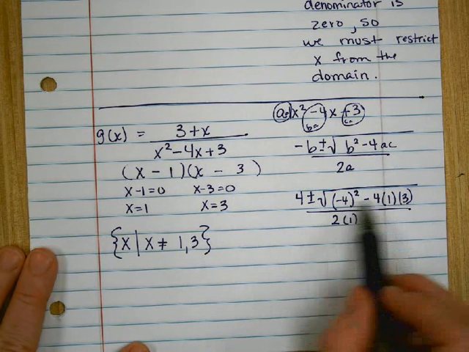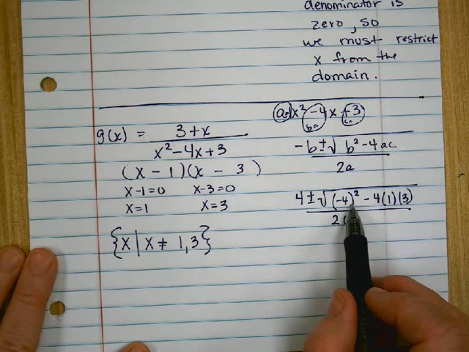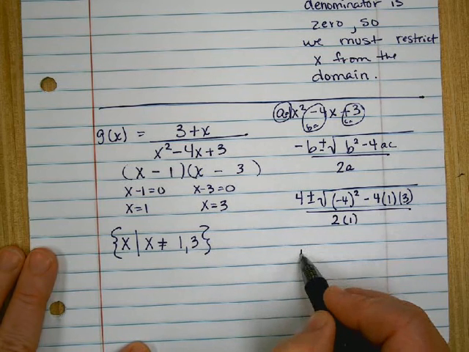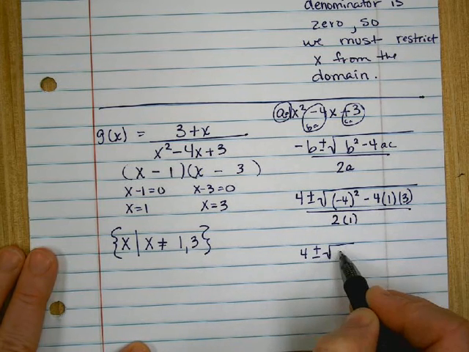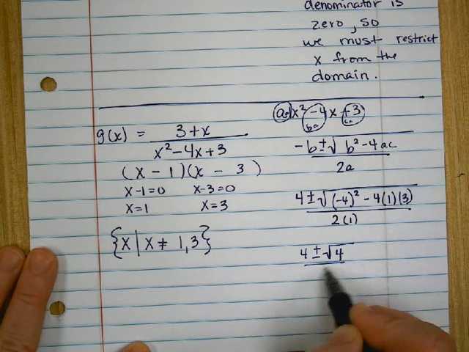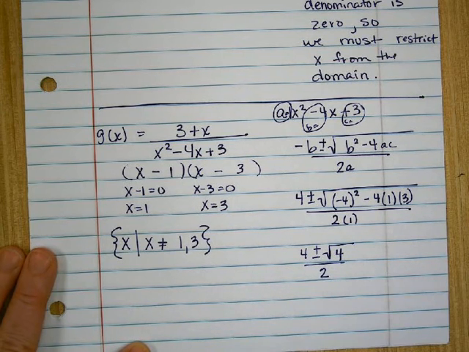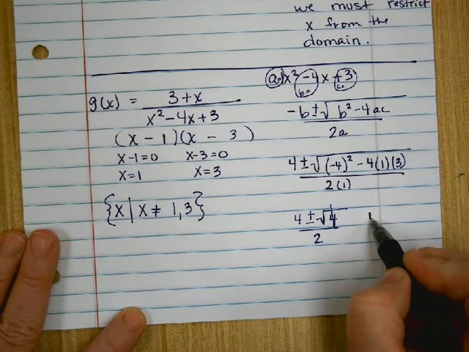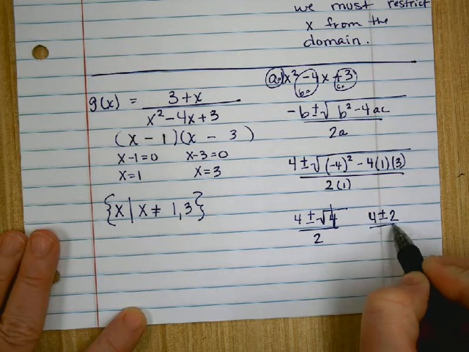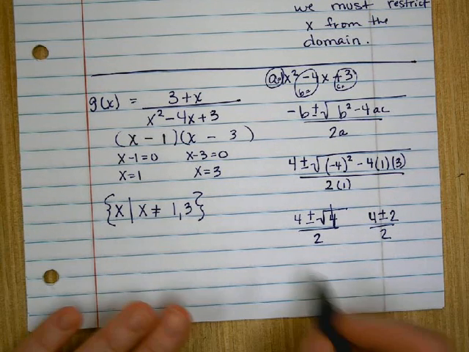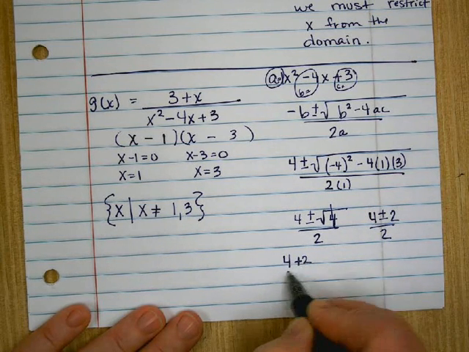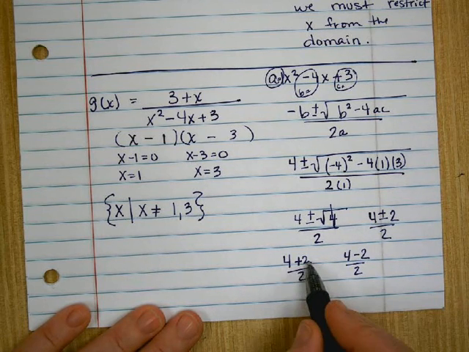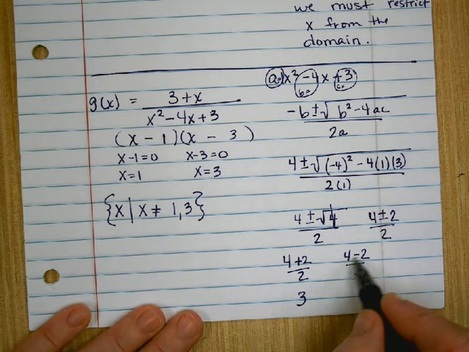Work the part under the radical. Negative 4 squared is 16. 16 minus 12, so this is 4 plus or minus the square root of 4 over 2. What's the square root of 4? 2. So this is 4 plus or minus 2 over 2. Then you split it into two problems. 4 plus 2 over 2. 4 minus 2 over 2. This is 6 over 2, which is 3. This is 2 over 2, which is 1.